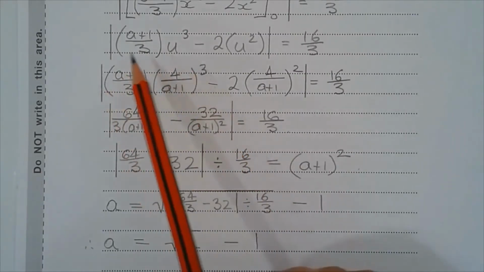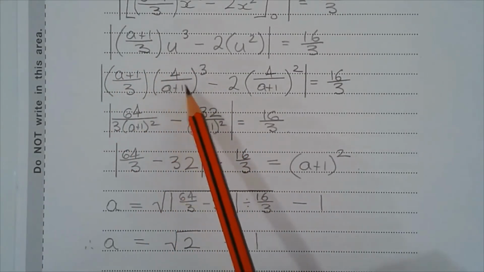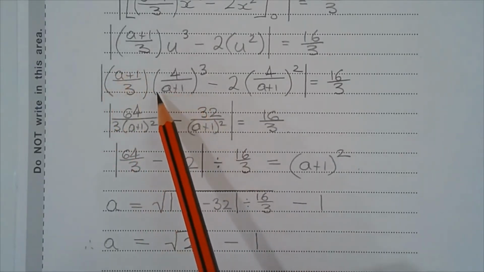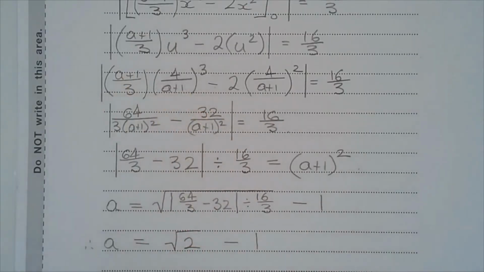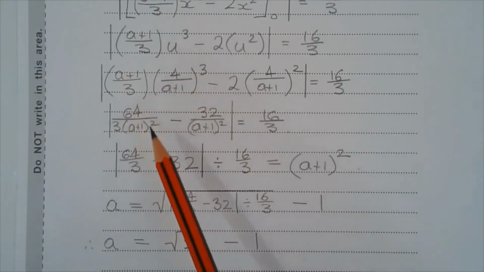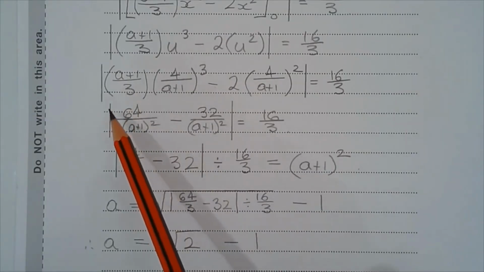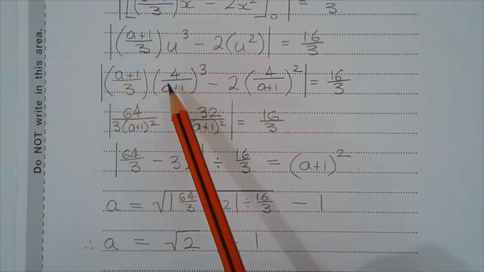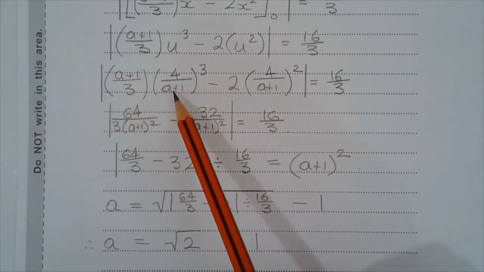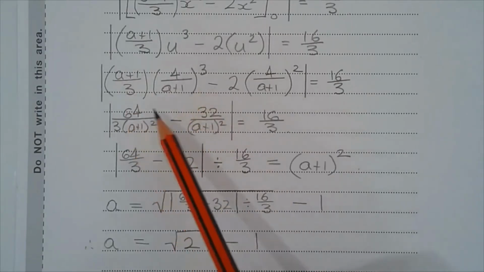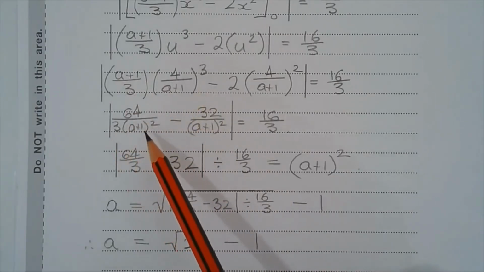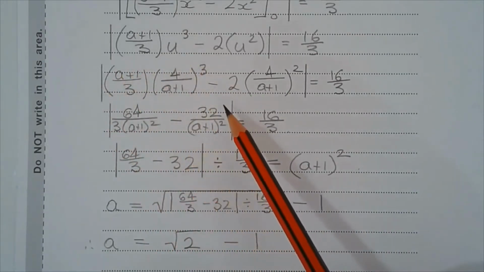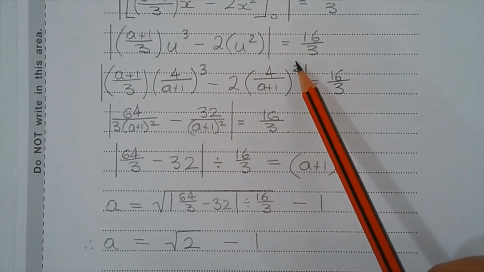Now expanding some of these brackets, not all of them, we're going to leave the (a plus 1) squared intact. But what we can see here is we have an a plus 1 in the numerator, but we have an (a plus 1) cubed in the denominator. Now 4 cubed is equal to 64. The 3 is here, so that remains in the denominator. So there'll be some cancellation, and we'll end up with 64 over 3 times (a plus 1) squared. That's the simplification of this term here. Minus 32 over (a plus 1) squared, which is a simplification of this term here.